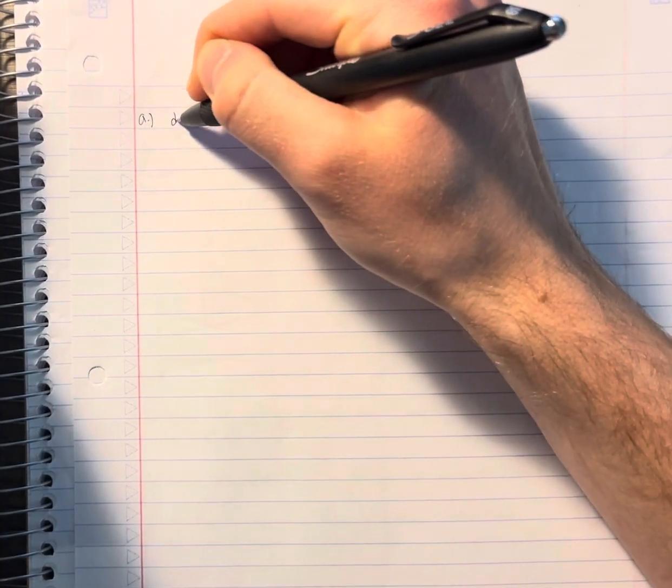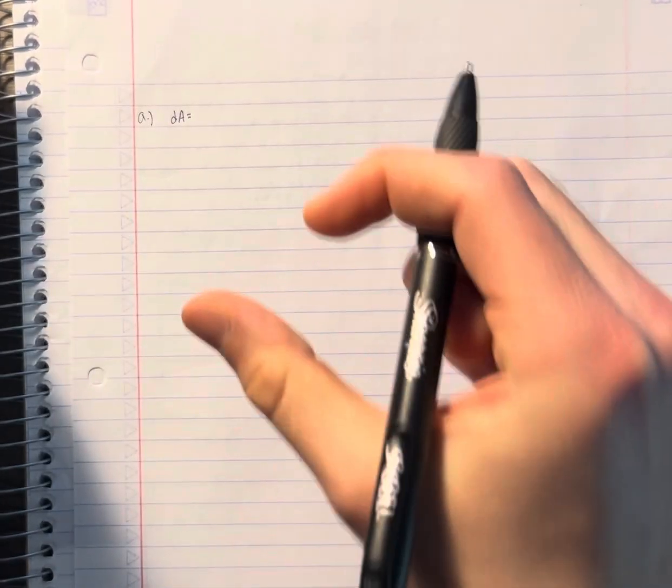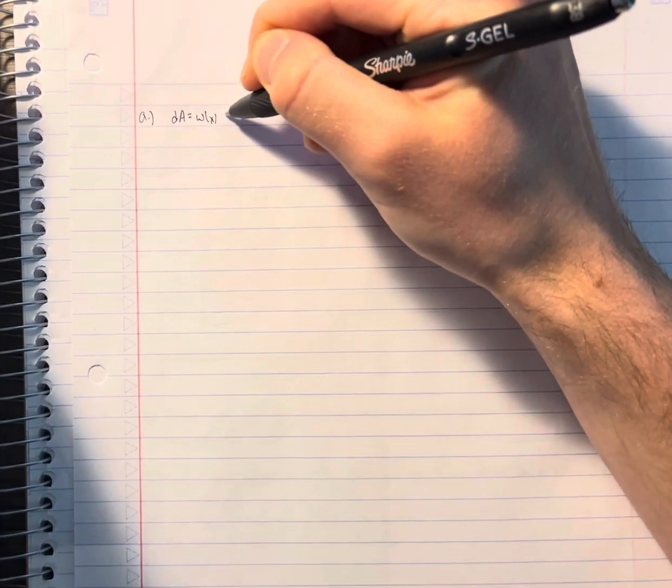So first, let's formulate what the differential area element looks like. We call that dA, imagining some thin little strip. It's equal to the width at any x location multiplied by the differential dx element that we're stepping by, so it's literally just W of x dx.